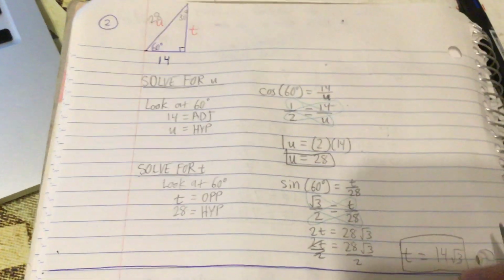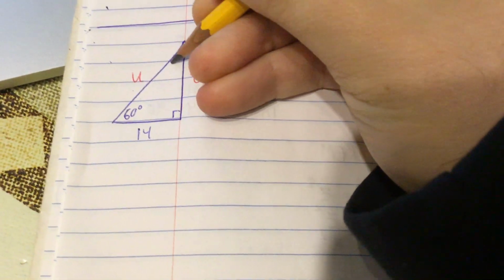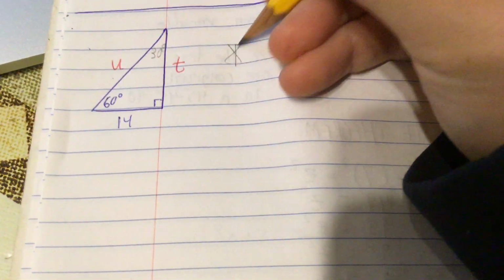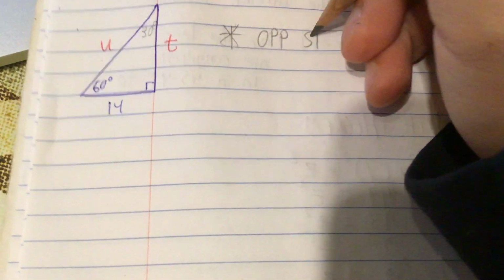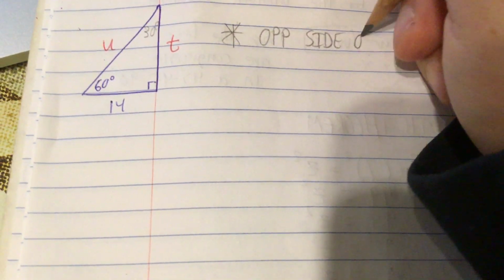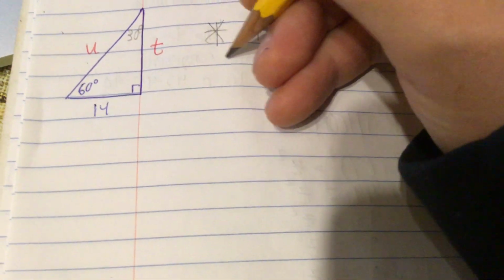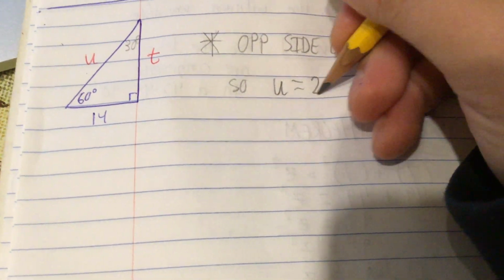And again, what if you don't like that method? Well, here's another way you could approach this. So let's say I rewrite that I've got a 30-degree angle over here, and I make a little note to myself and I say, hey, the opposite side of 30 degrees is 14, so the hypotenuse, u, is actually equal to 28.